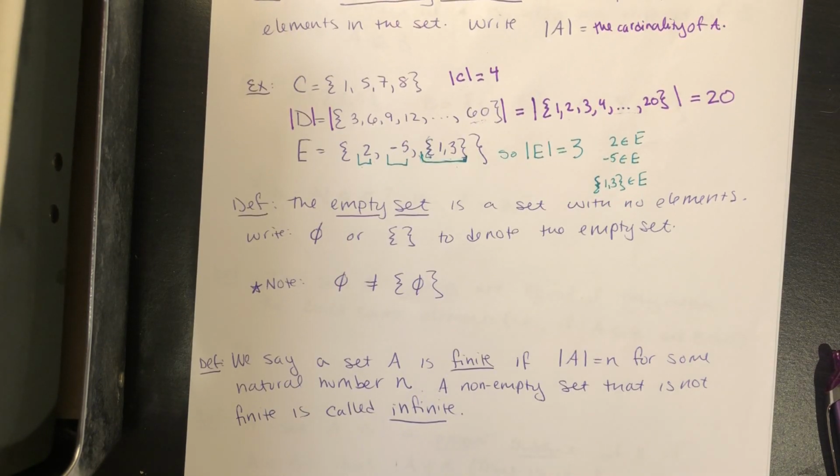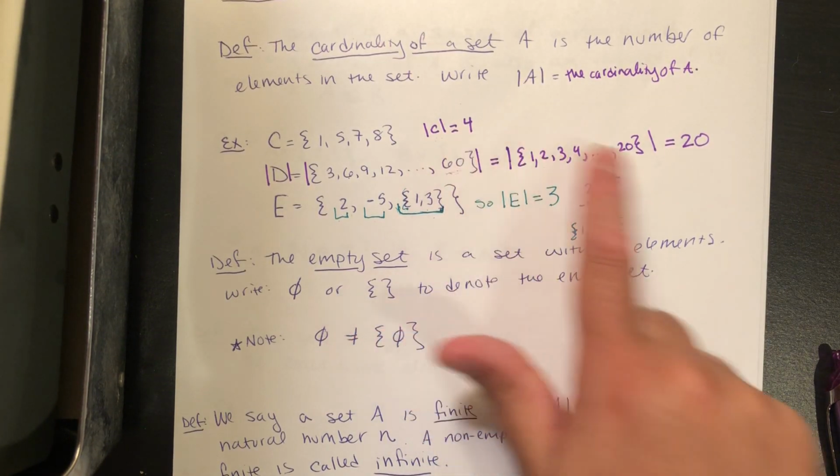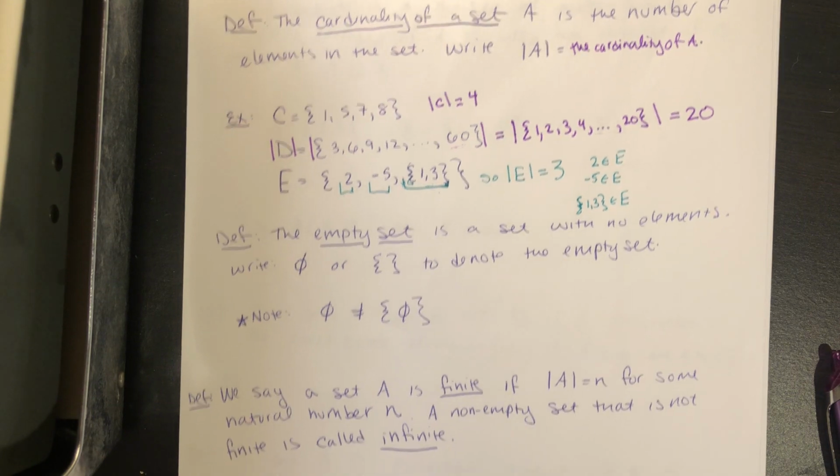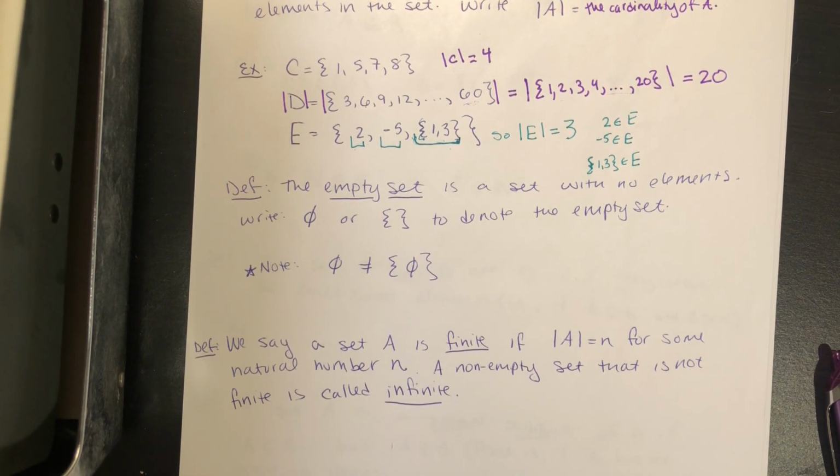Okay, so now what could the cardinality of a set be, right? Well, we've seen a set with cardinality 4, a set with cardinality 20, a set with cardinality 3, and you could imagine how you could have a set whose cardinality is any natural number. Just count all the natural numbers up to that point, and you've got yourself a set with that cardinality. But you could also have a cardinality 0 for a set. And in fact, there's only one set that has cardinality 0 because every set either has some elements or it doesn't have any. And if it doesn't have any, well, that's going to be the only possible set with cardinality 0. So we call that set the empty set.